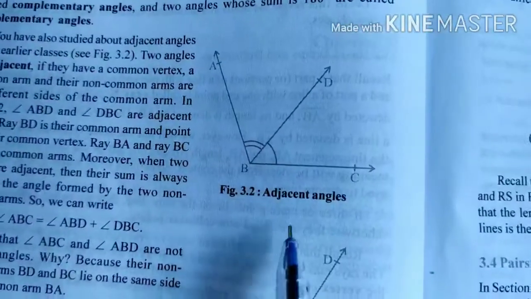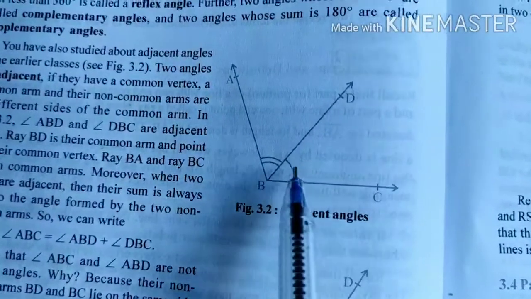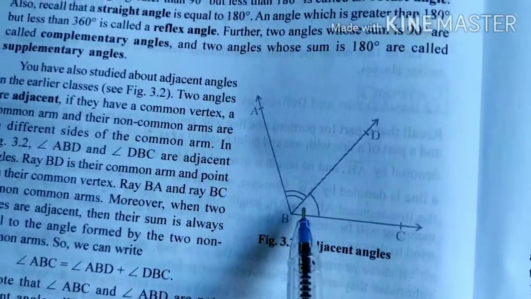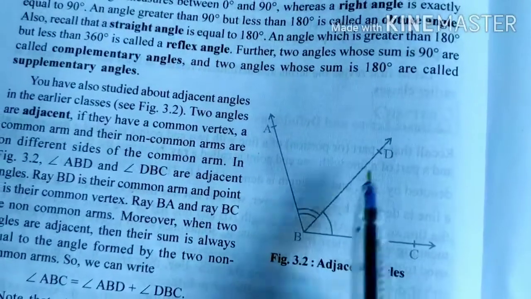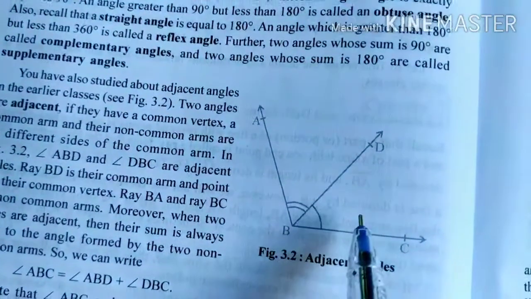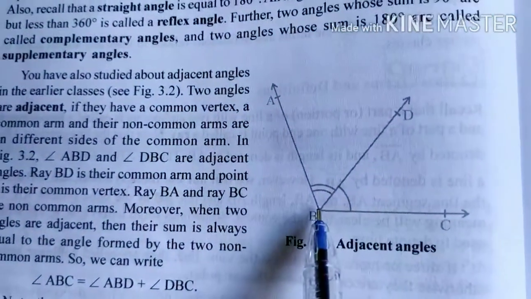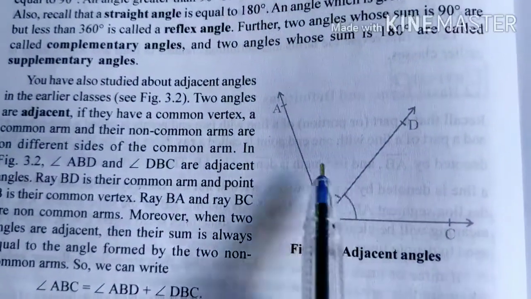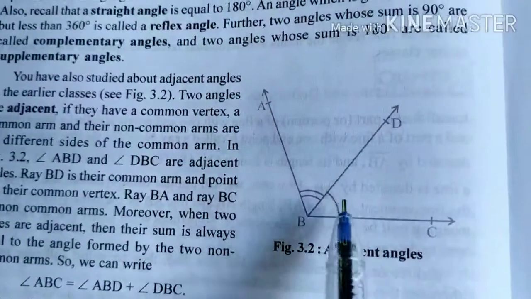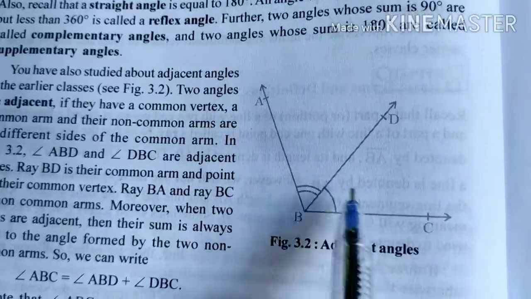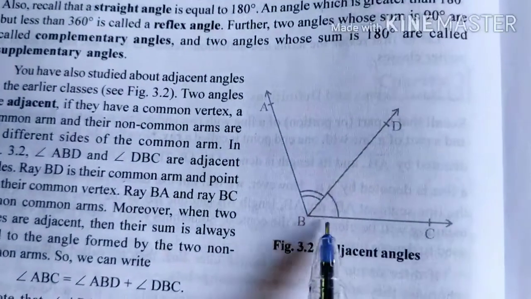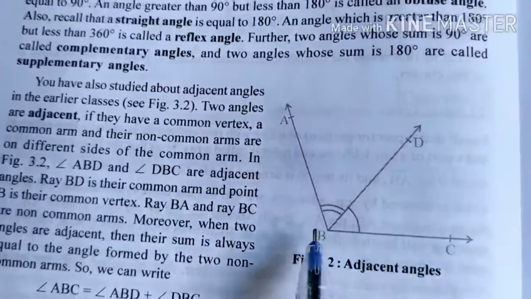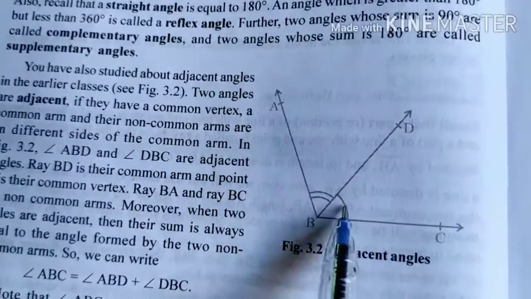Then we have adjacent angles. Adjacent angles means there will be 3 arms and one arm will be common to both the angles, and there will be a common vertex for all the 3 arms. In that case, these 2 angles are called adjacent angles. They have a common arm, and these 2 are the non-common arms. Those angles are called adjacent angles.